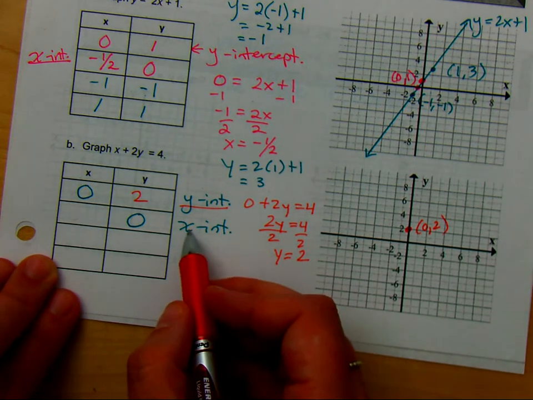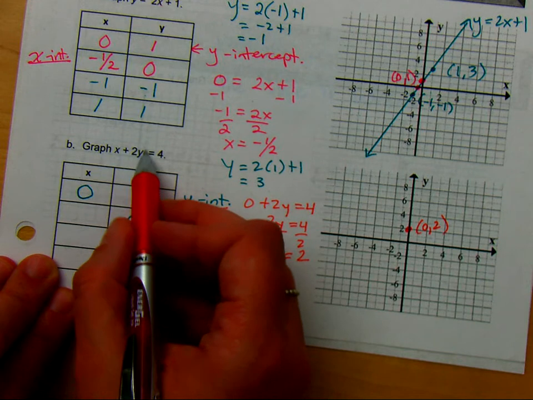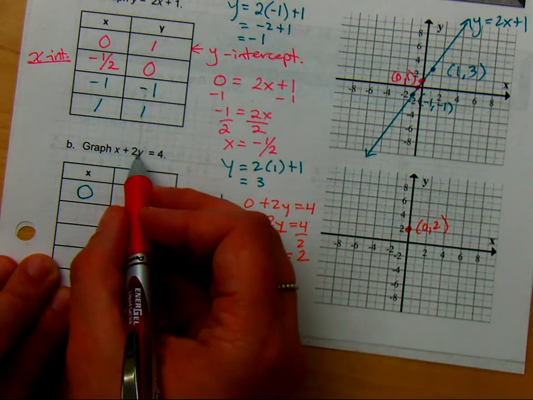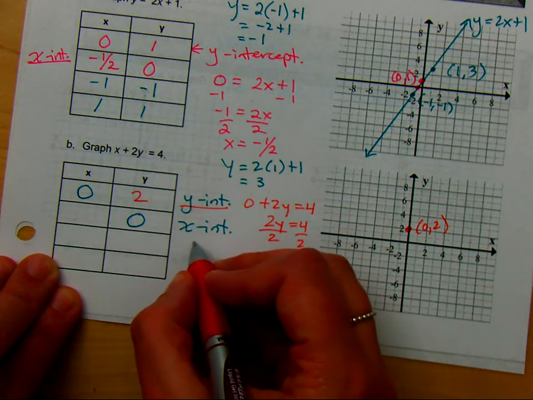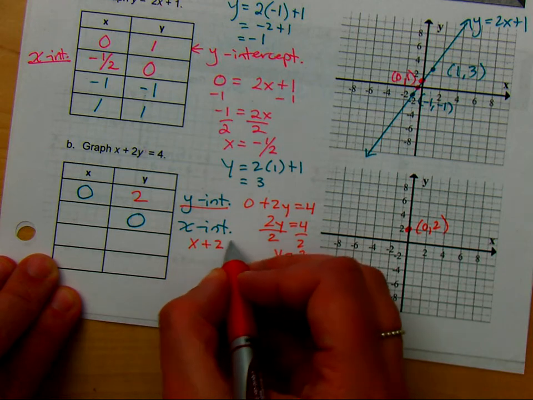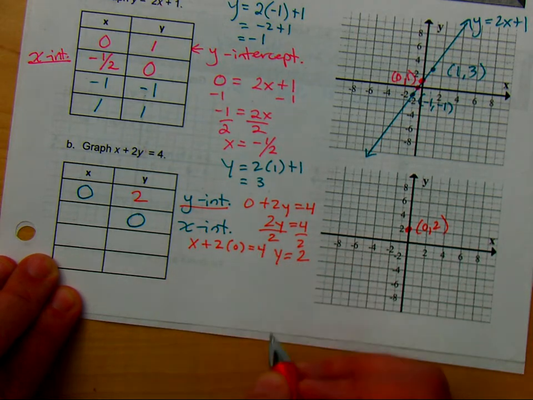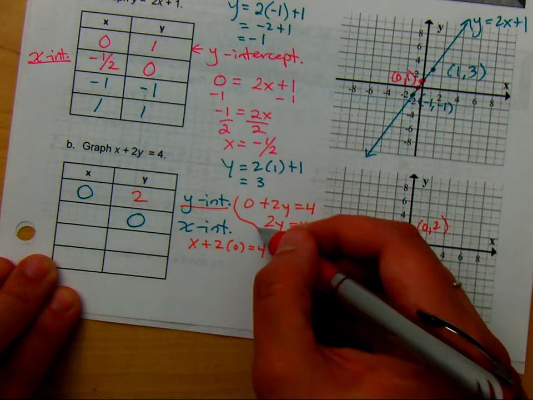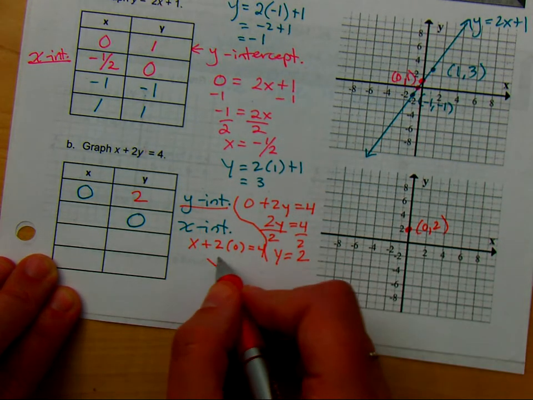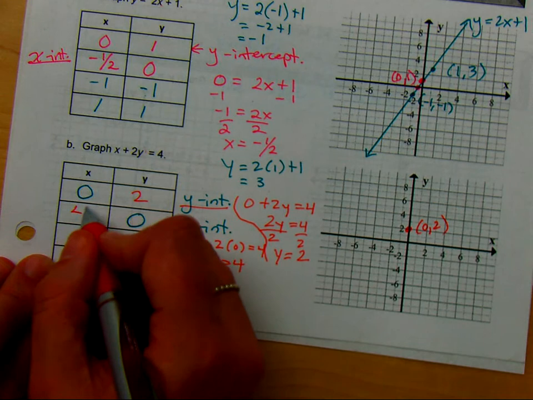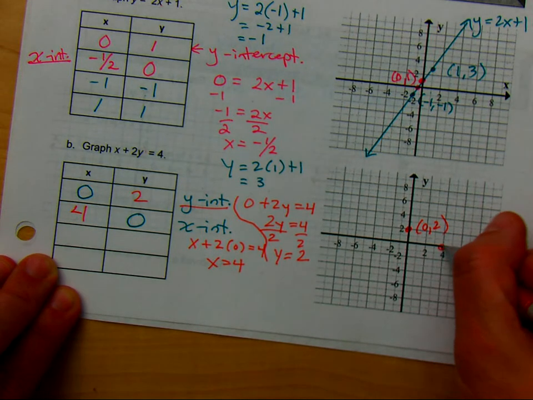To find my x-intercept, I'm going to substitute y as 0. If I substitute y as 0, I end up getting x plus 2 times 0 equals 4. So what does x equal? Yeah, x equals 4. Does everybody see how we got that? So (4, 0) is here.